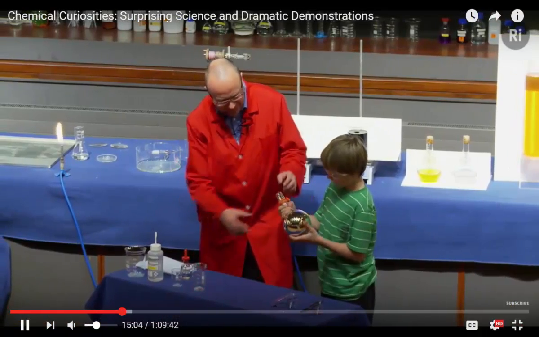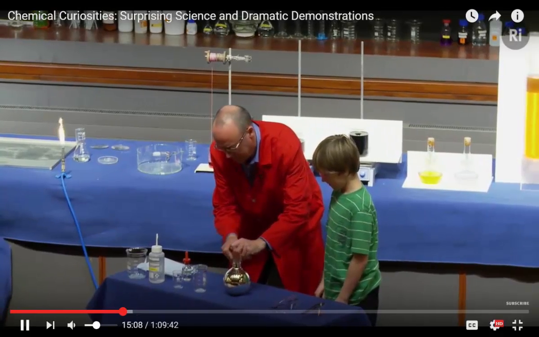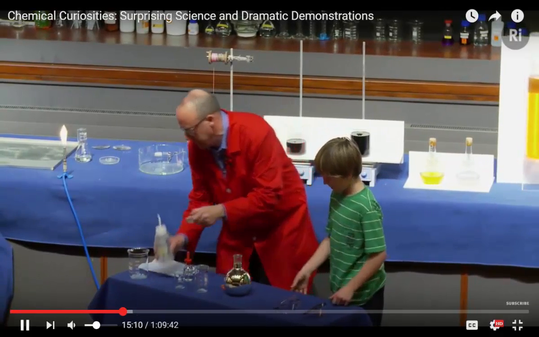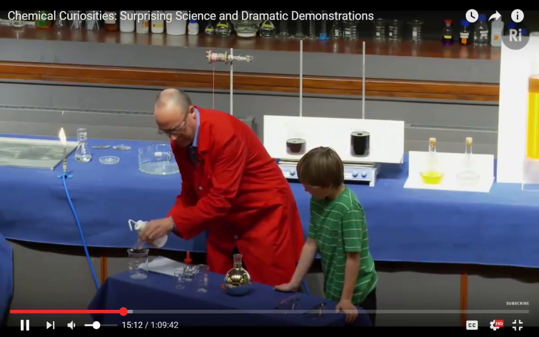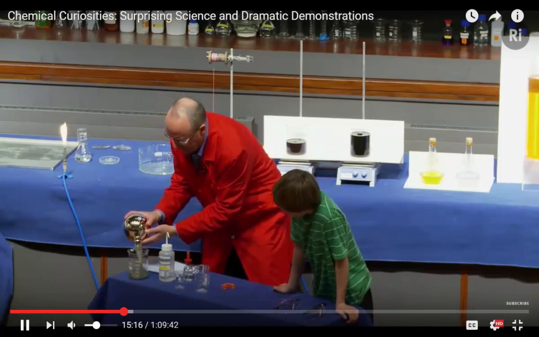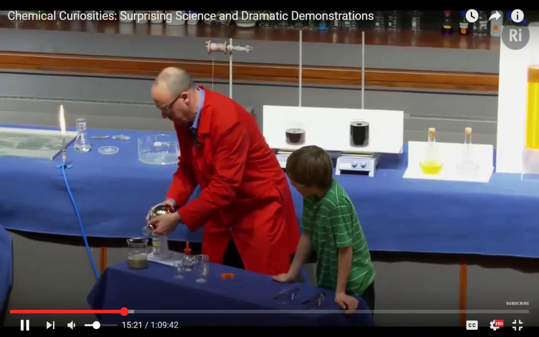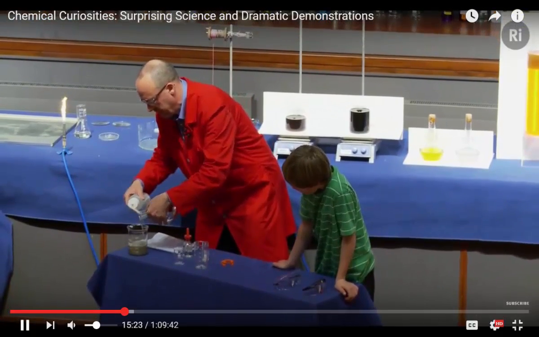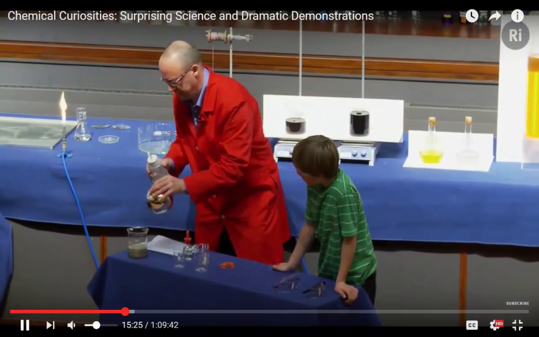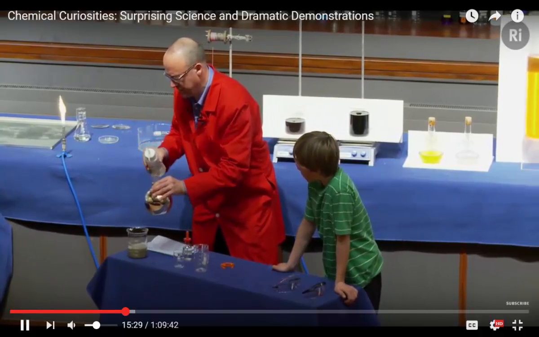Excellent. All right, give it back to me then. Right, I'm going to take the clip off, take out the stopper, just wash that off, and we'll pour out the remaining chemicals, and then I'm going to rinse this out with distilled water. Rinse it out a second time.